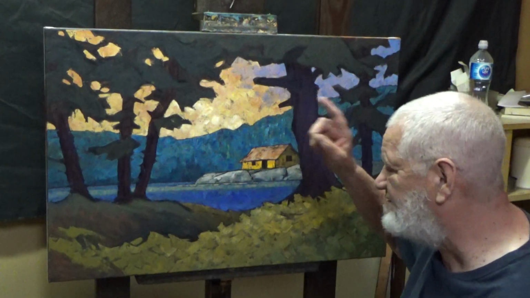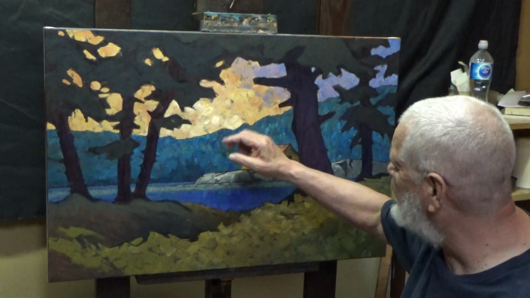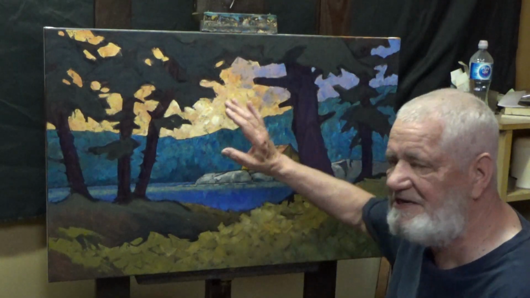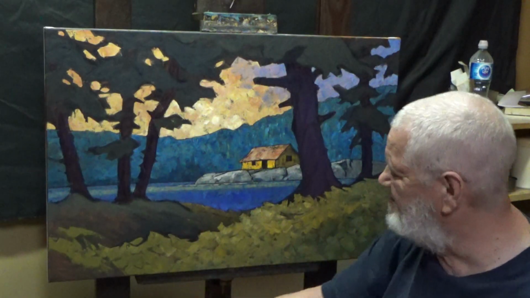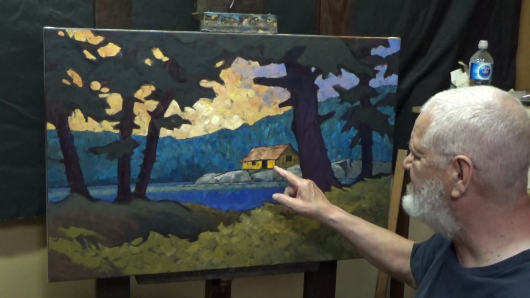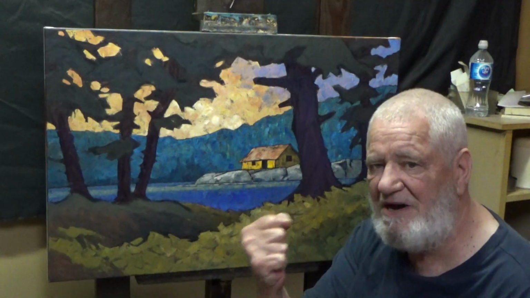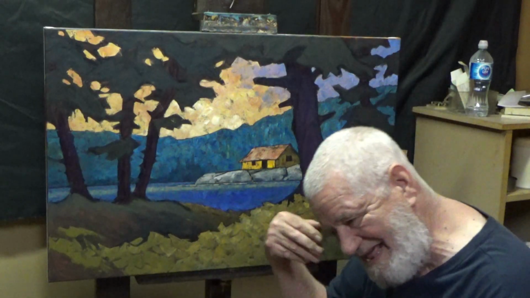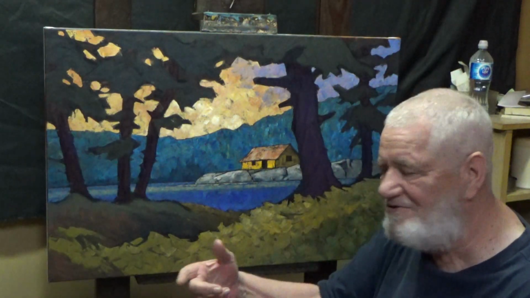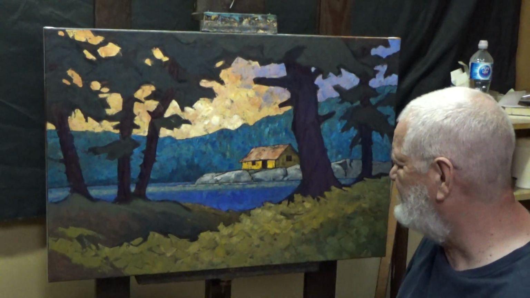The strength of the light is here, but it's been laid in softly because although it's very high value, it has soft edges. The value here is not as high, but the chroma is much higher, and it has hard edges. That's what aids you to make this strong, this powerful.